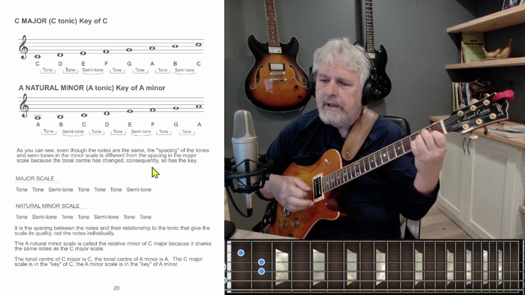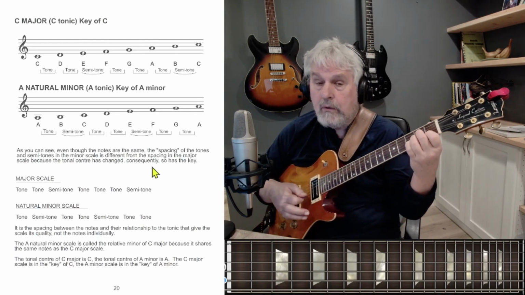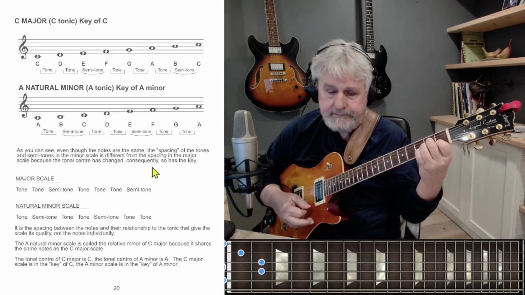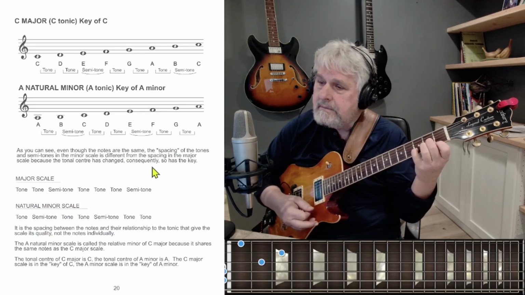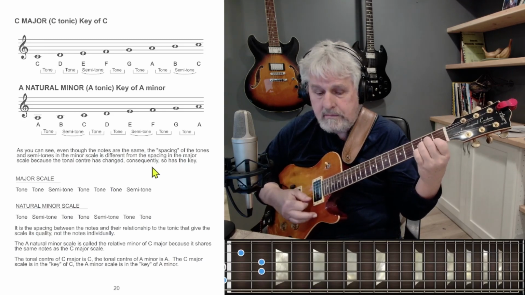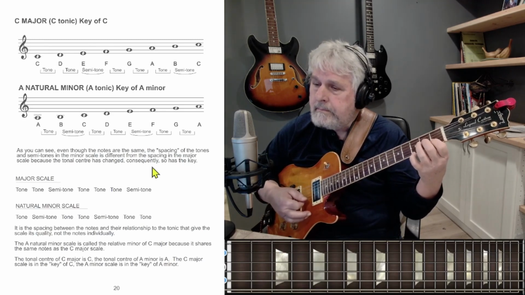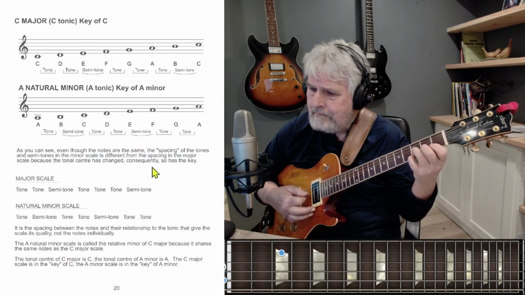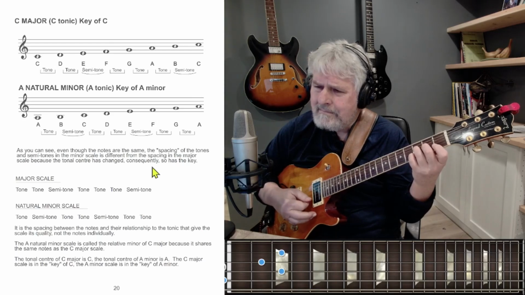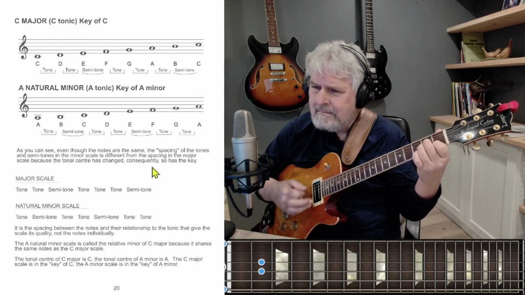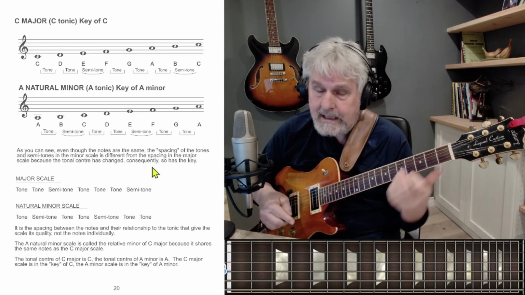The one chord in the key of A natural minor, or the A Aeolian mode, would be A minor, the 4 chord D minor, the 5 chord E minor, and the 1 chord A minor. Definitely not the key of C major.